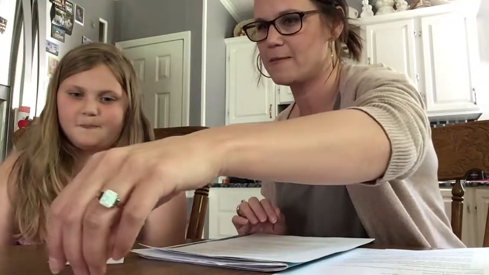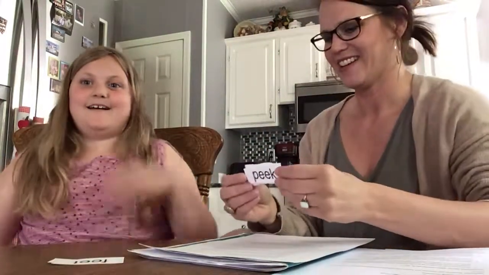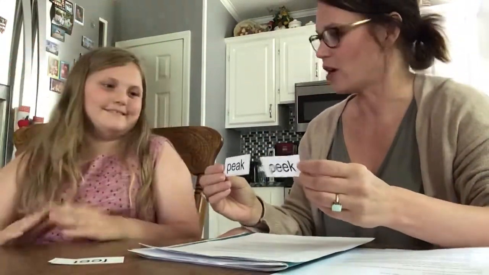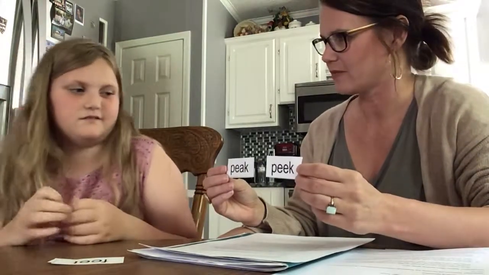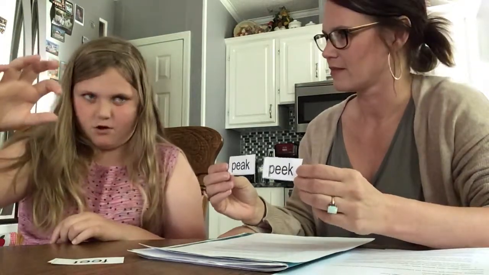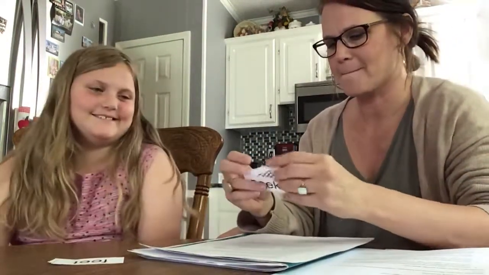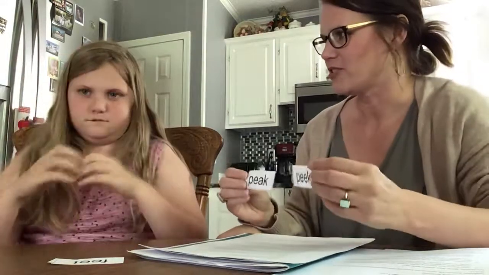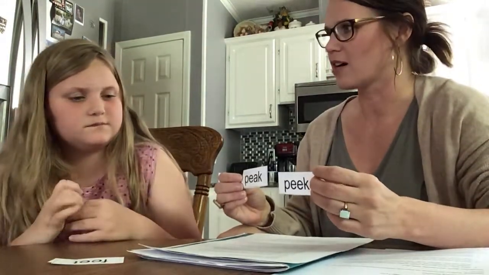Okay. Let's try this one. A tall peak. Ooh, you know already. Which one is that gonna be? This one? Okay. Like and that one's like you're peeking into the box. So why don't you do binoculars and do peek? Good. Okay, so I'm gonna mix these up. And I want you to give me the symbol for this peak.